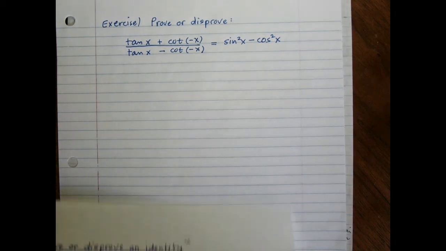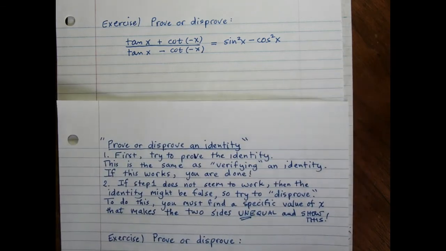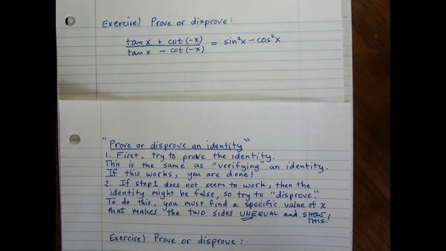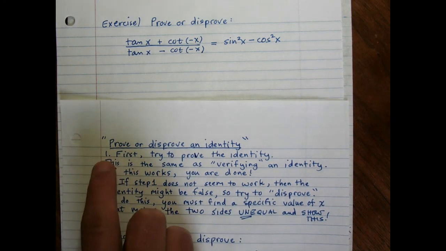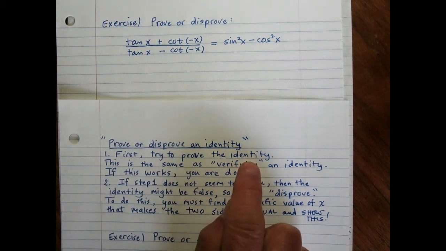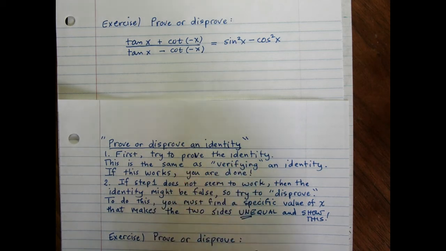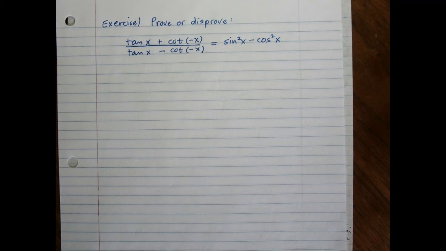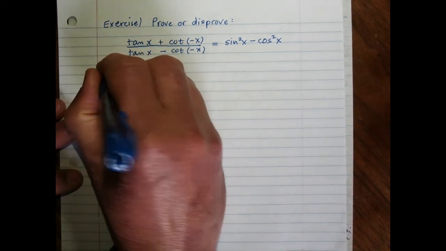We're going to try to prove or disprove, and in our previous video we had these steps laid out for us. And so we're going to start here by applying step one. We're first going to try to prove this identity, and if we're able to prove it, we're done. If we're not, then there's more work to do. So let's see if we can try to prove.